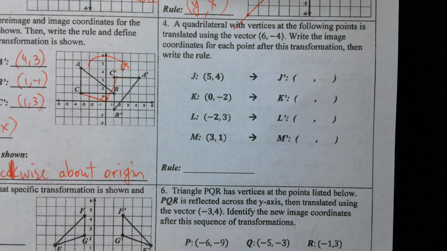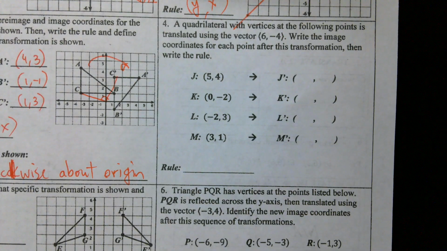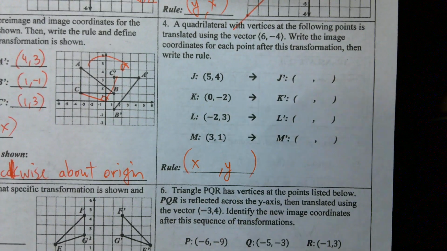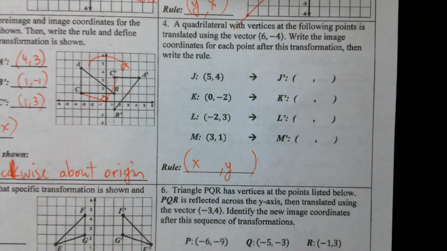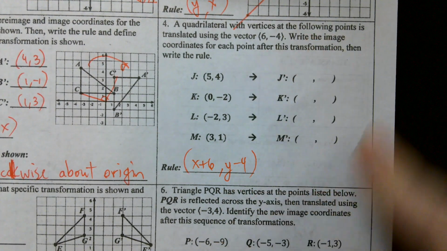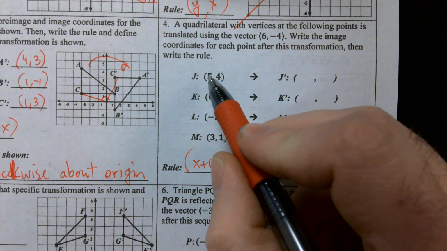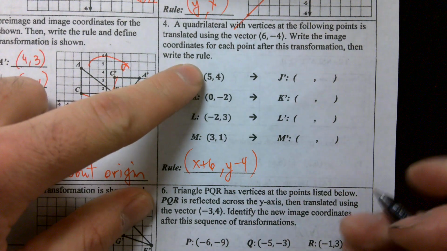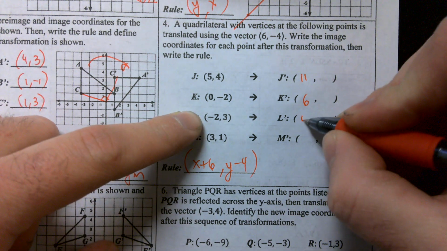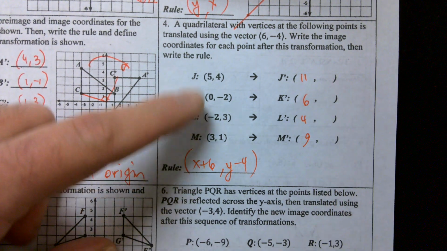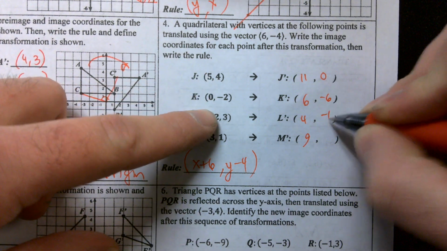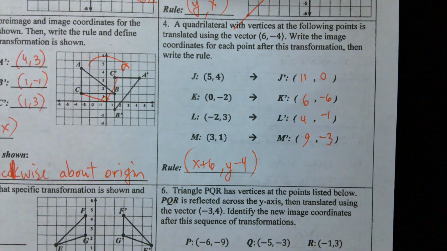Number 4, a quadrilateral with vertices at the following points is translated using the vector 6, -4. Real quick, how can I write that rule? x plus 6, y minus 4. What are going to be my image coordinates? Well, I'm going to add 6 to all these x values. 5 plus 6 is 11. 0 plus 6 is 6. Negative 2 plus 6 is 4. 3 plus 6 is 9. And I'm going to subtract 4 from all my y coordinates. 0, negative 6, negative 1, negative 3.